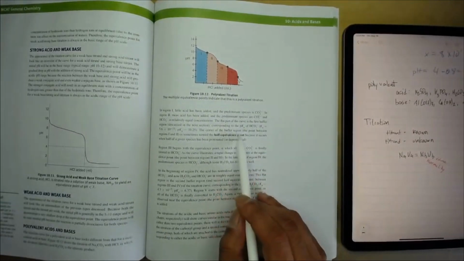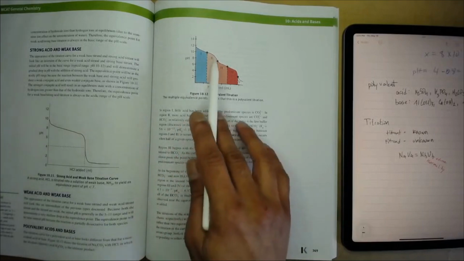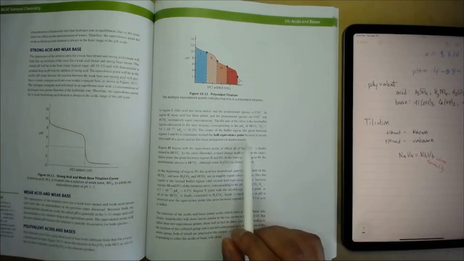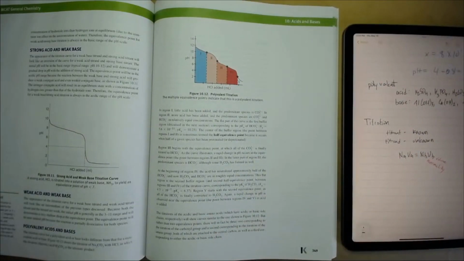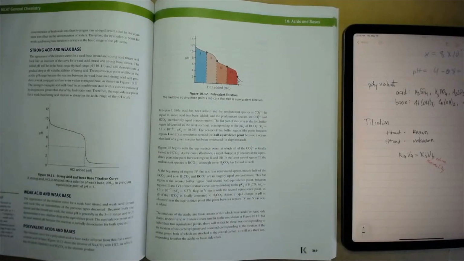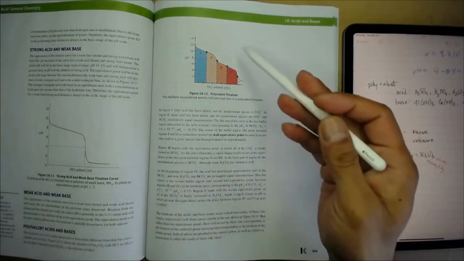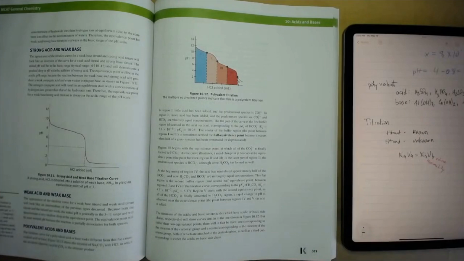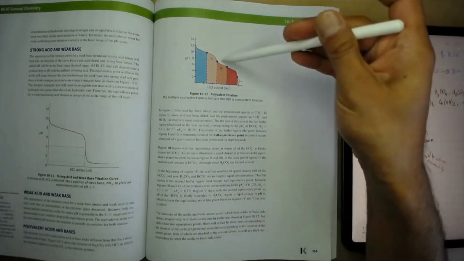The center of the buffer region, the point between regions 1 and 2, is sometimes termed the half equivalence point, because it occurs when half of a given species has been protonated or deprotonated. Region 3 begins with the equivalence point, at which all of the CO3 is finally titrated to HCO3. As the curve illustrates, a rapid change in pH occurs at the equivalence point between 2 and 3.